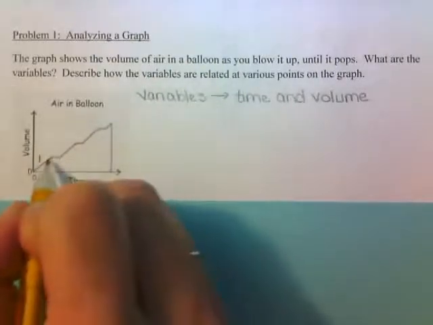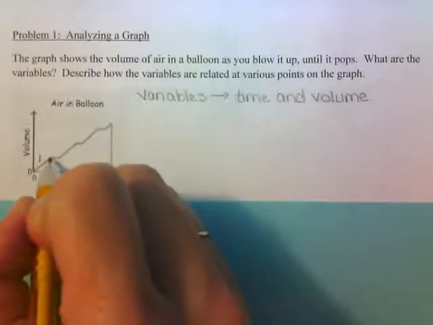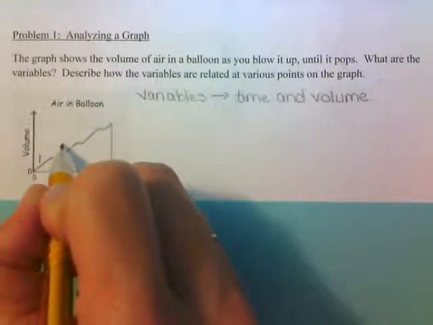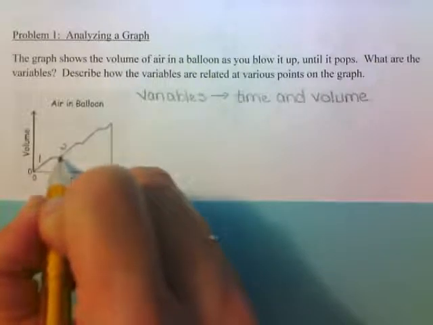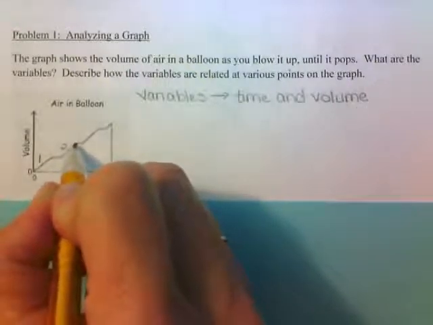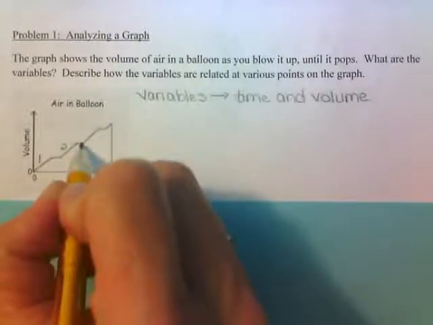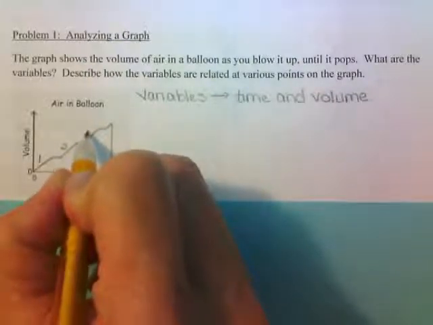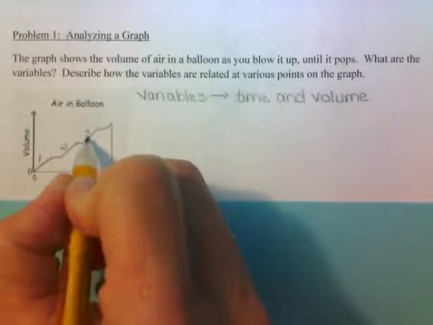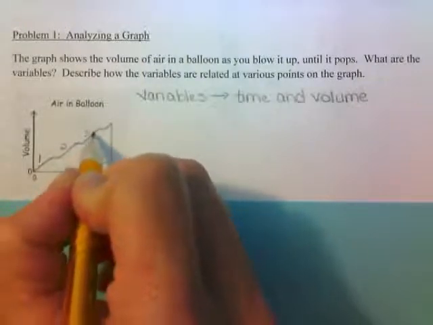And so that would be the first time we started blowing into the balloon. We took a deep breath, and then this hill here would represent the second time we were blowing into the balloon. And then again we had to take another breath, so our flat line. So this hill represents the third time we started blowing into the balloon.